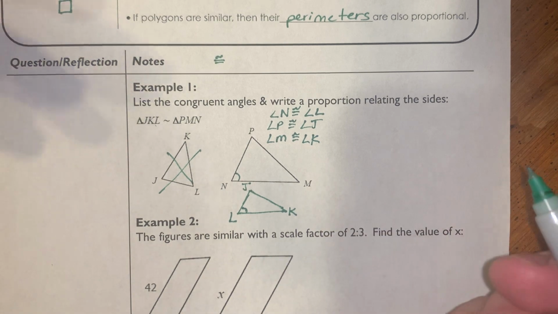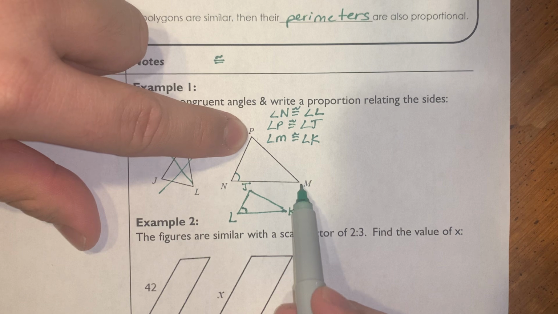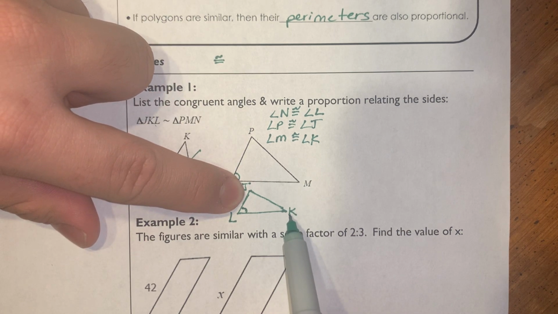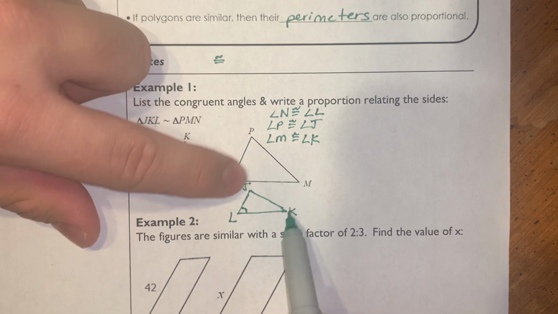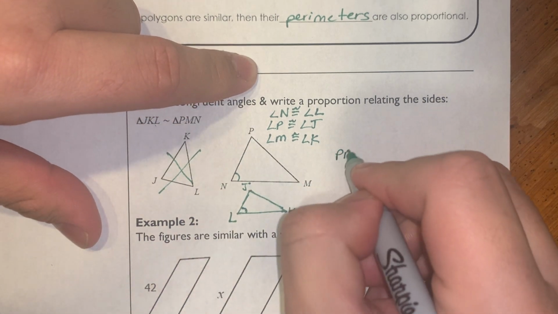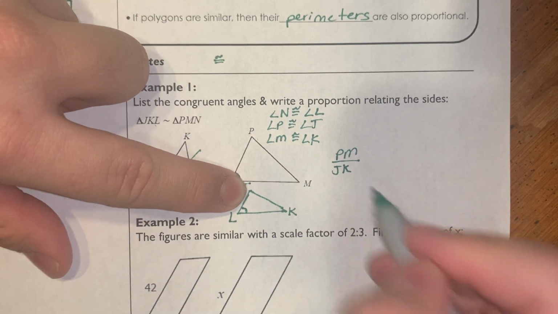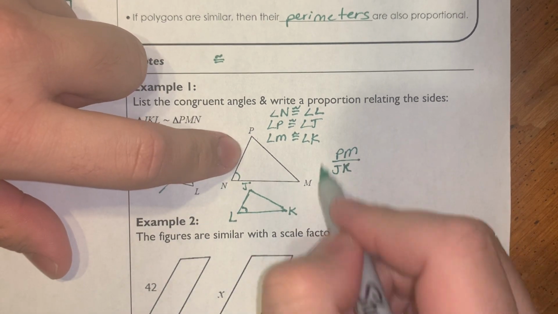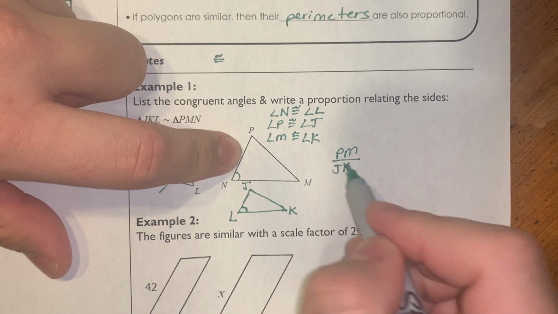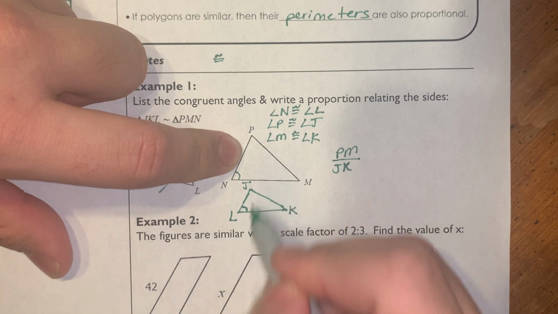But the side lengths are going to be proportional to each other. What you're going to end up doing is, if you see that MP corresponds to JK, you can set up a proportion with those two. We can do PM divided by JK. This is essentially the scale factor of the two triangles.